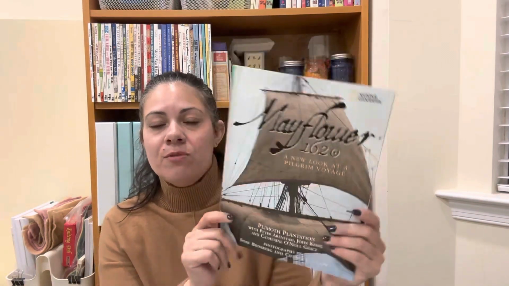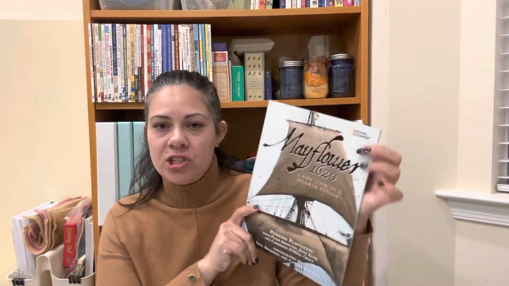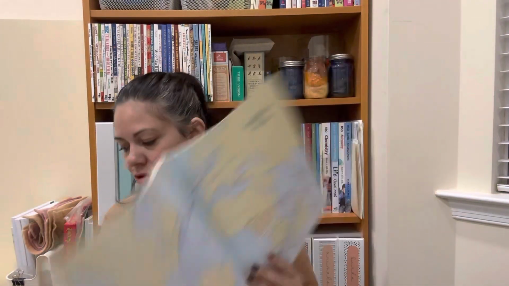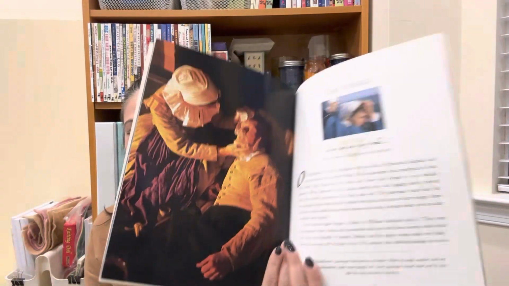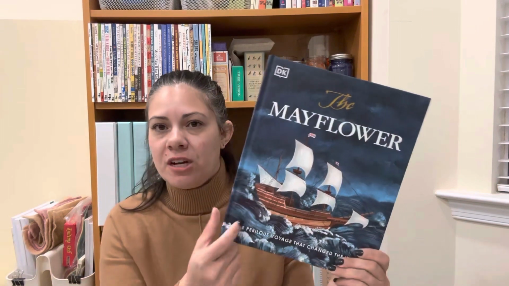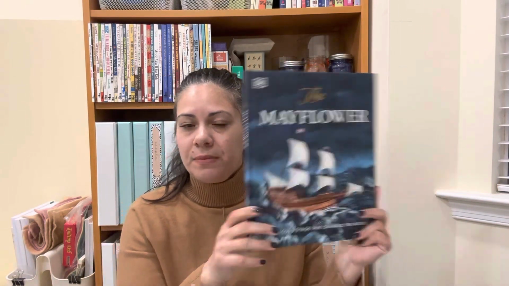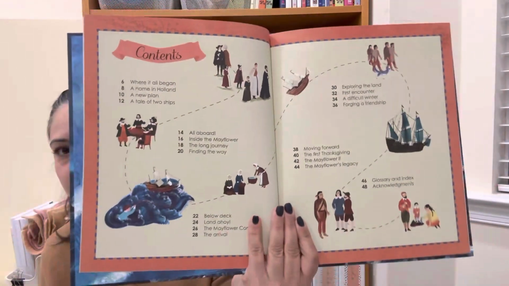And we read National Geographic's Mayflower 1620, A New Look at a Pilgrim Voyage. So again, we really enjoyed the National Geographic books. So this was another great one for us. We really enjoyed it. And we paired this book along with this DK, the Mayflower. Now this is kind of for a younger crowd, but we really enjoyed it. So that's the Mayflower, and here's the contents in this book. But I just love the illustrations in here.